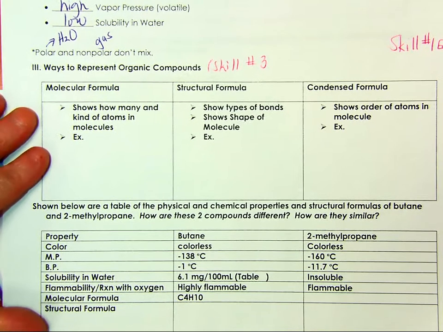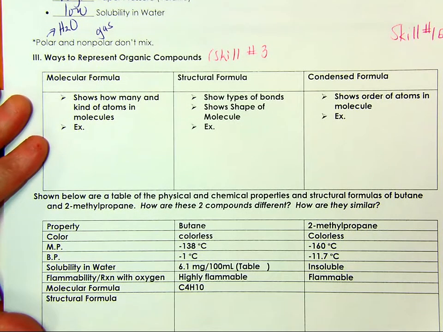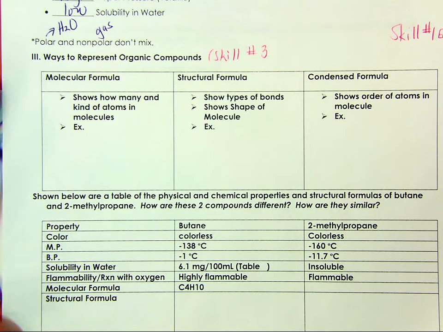So let's talk more about ways to represent organic compounds. This is very synonymous with your skill number 3 in your other packet. So let's look at the molecular formulas for some of these things. When we look at the molecular formula, we're talking about how many and what kind of atoms are in the molecule.